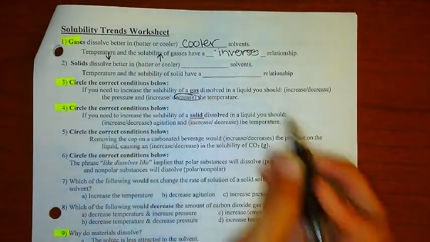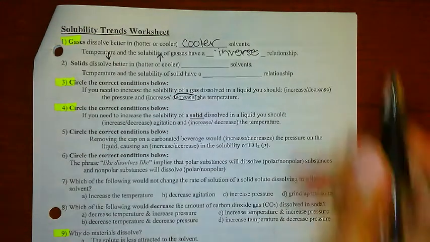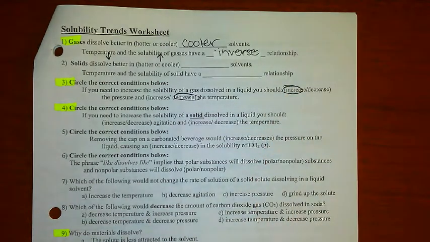So I know for sure this one would be to decrease. And then in regards to pressure and gas have a direct relationship. So if we want the solubility of gas to increase, we then want our pressure to increase as well. And so pressure would increase.